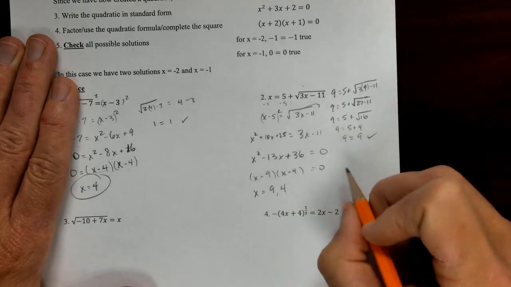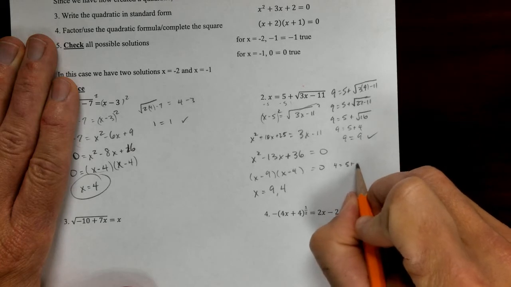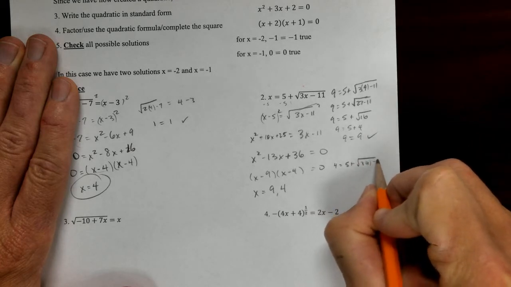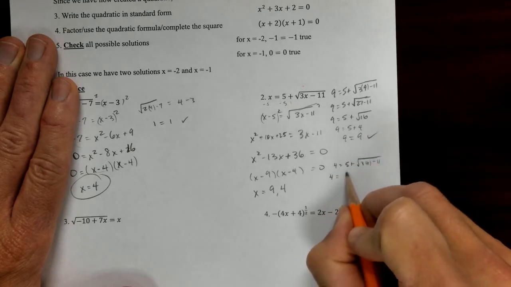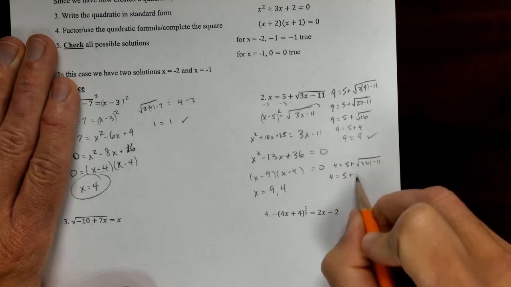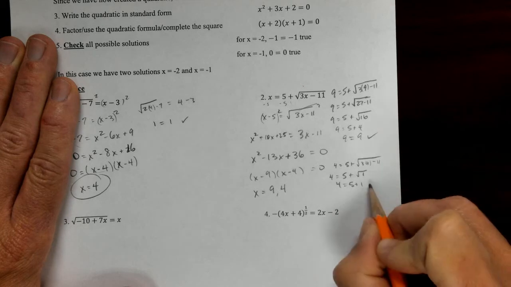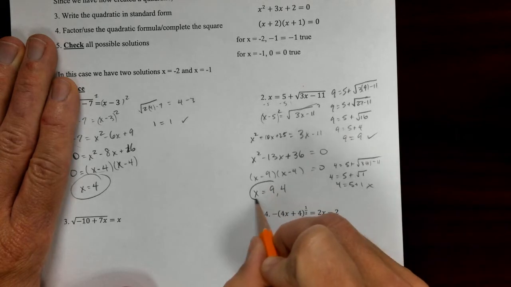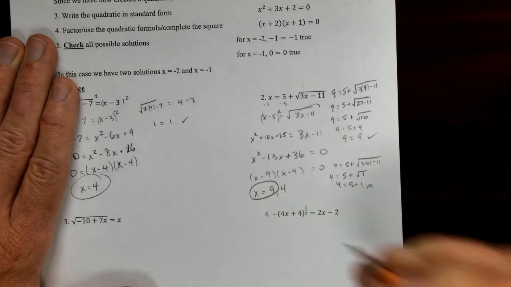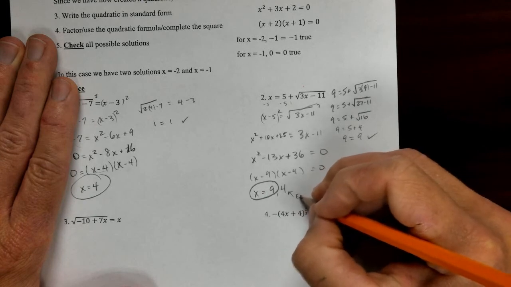Now let's check 4. So we've got 4 equals 5 plus the square root of 3 times 4 minus 11. So 4 equals 5 plus the square root of 12 minus 11, which is the square root of 1. 4 equals 5 plus 1. No, 4 does not equal 6. So we know that x equals 9 is my answer. This would be an extraneous solution.